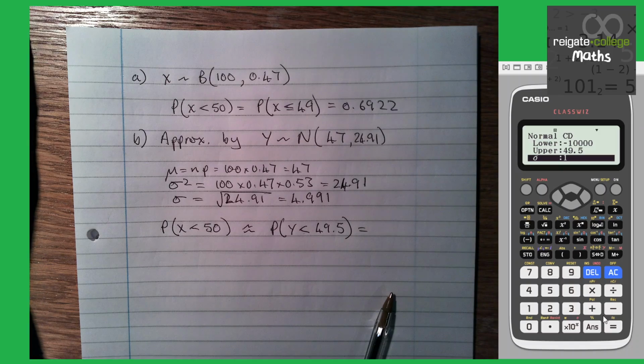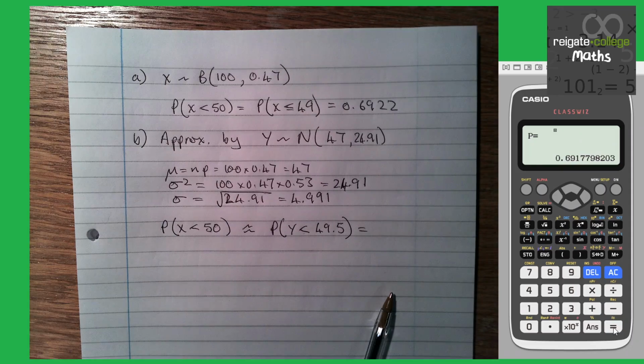We've got sigma was 4.991, and we've got a mean of 47. And we can find that probability, and it comes out to 0.69178.